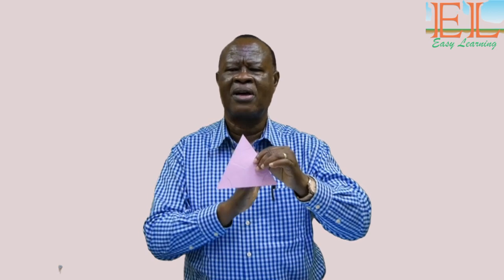Now let's investigate the line of symmetry. The line of symmetry will fold this equilateral triangle to see whether the areas on both sides are the same or equal in area. So we fold it this way, and we see, so this is one line of symmetry. They are equal. And then we do it from the other apex, also the same. We have that.